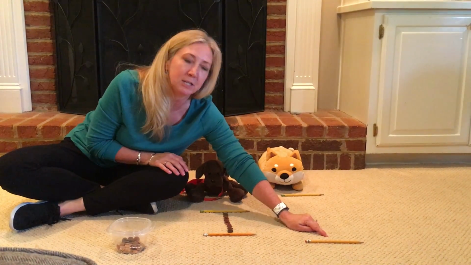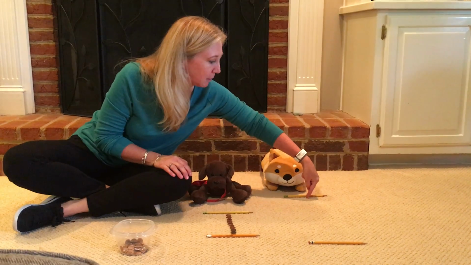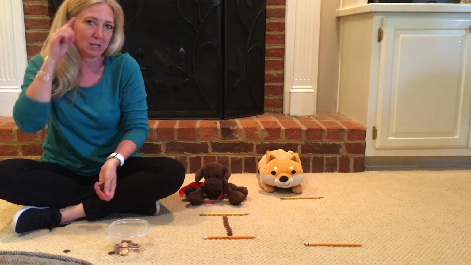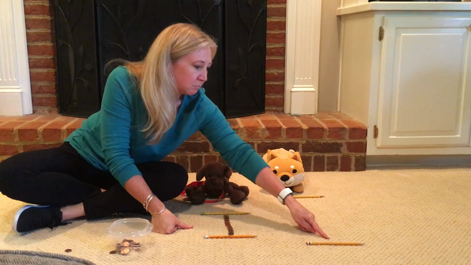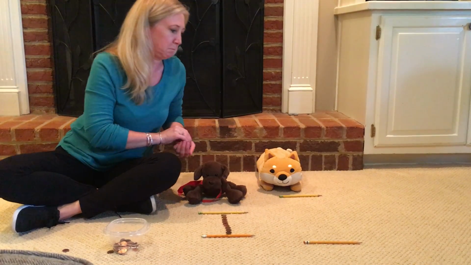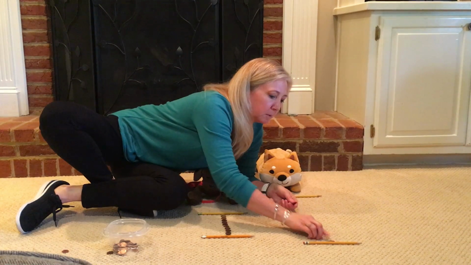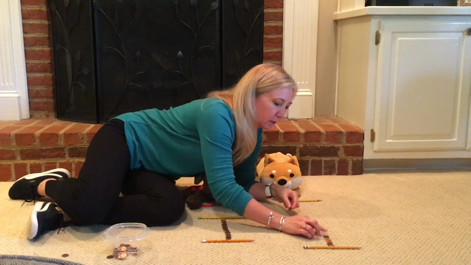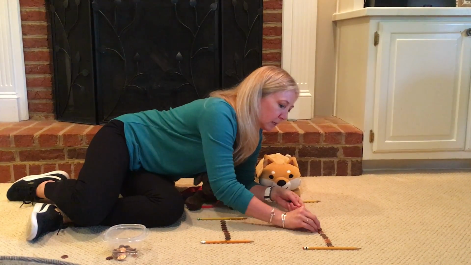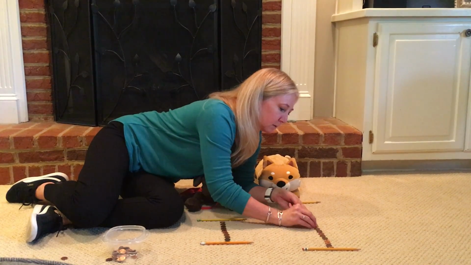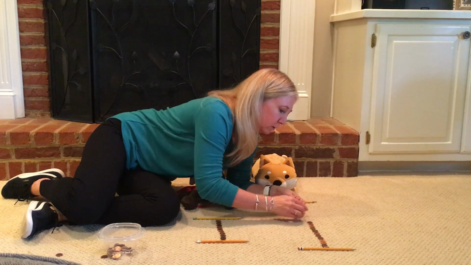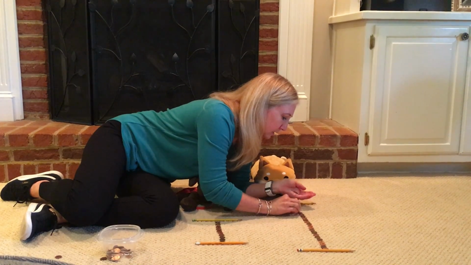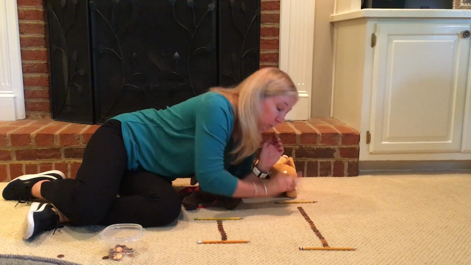I'm going to do the same thing on this side. I'm going to start at this pencil and I'm going to line up my pennies until I get to this end. And you can count with me, and maybe you can guess how many. If this is 10, maybe that will be about 20. Let's see. 1, 2, 3, 4, 5, gotta line them up. 6, 7, 8, 9, 10, 11, 12, 13, 14, 15, 16, 17, 18, 19, 20. We were close.